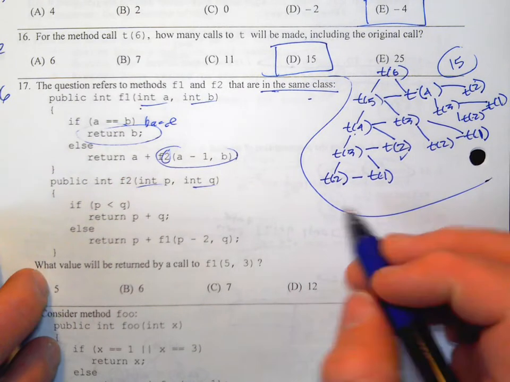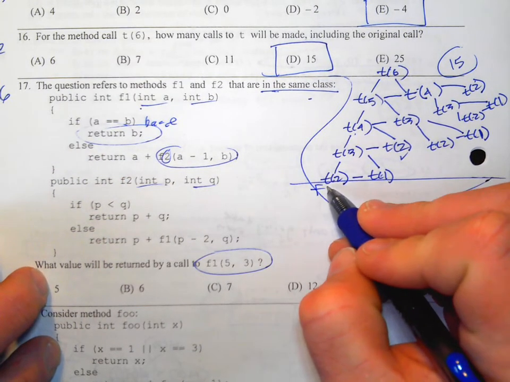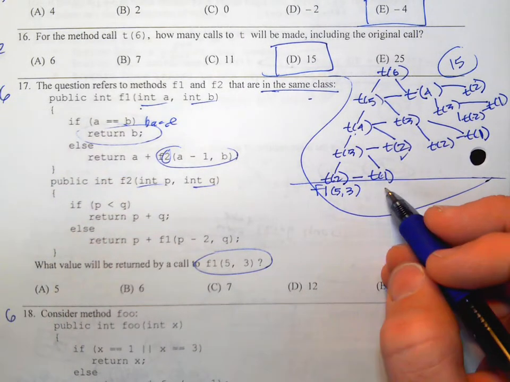So it says what's going to happen with F1(3, 5)? Okay, well, let's write out F1(3, 5).